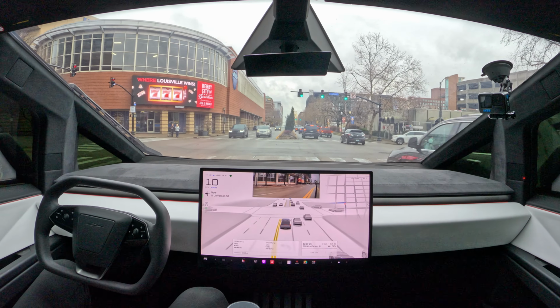So it's sitting at this green light. Those cars weren't going. It was considering going since they weren't, which is funny.